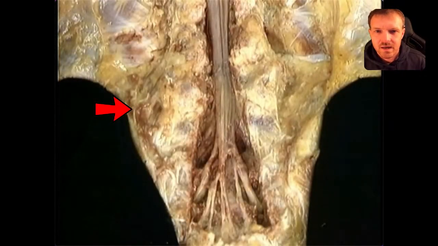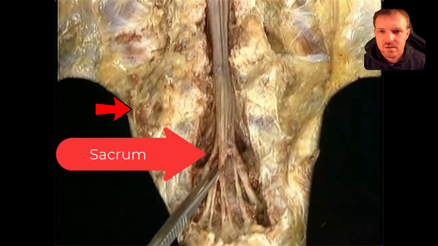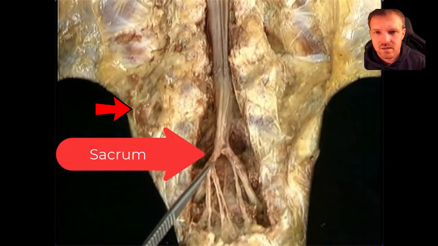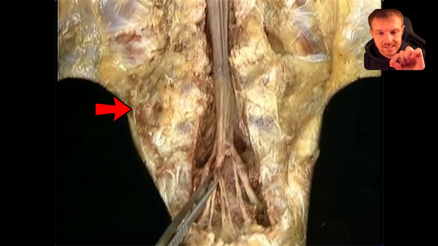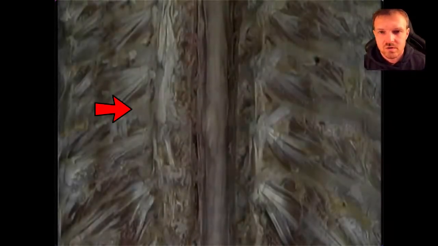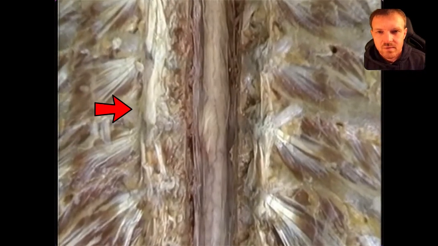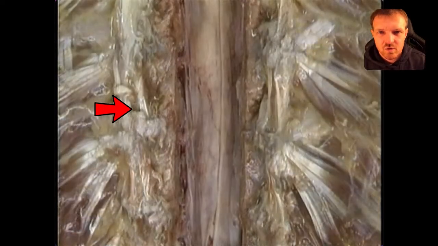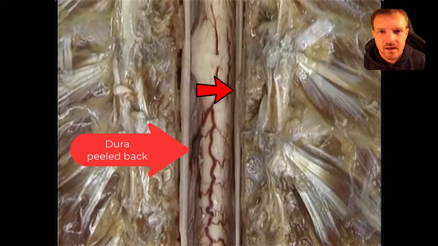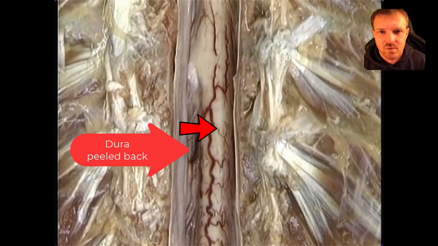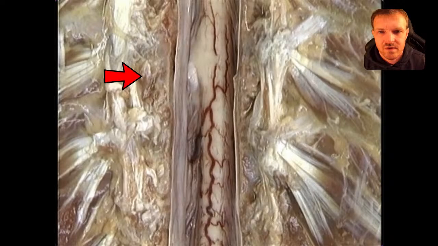There's your sacrum, and we've had a look at that before. These are all the sacral roots, and the filum terminale will be in there as well. That's the ligament that attaches your cord to your coccyx. Going to have a little bit of a zoom into the cord. What they've done, they've cut down the dura and then pulled it back. So this is what the cord looks like in real life.